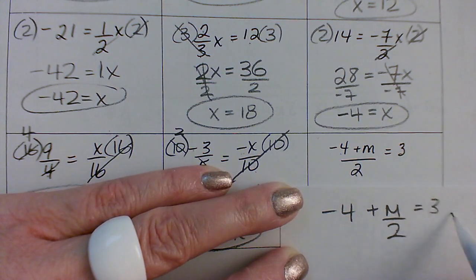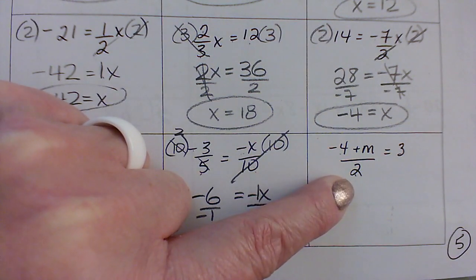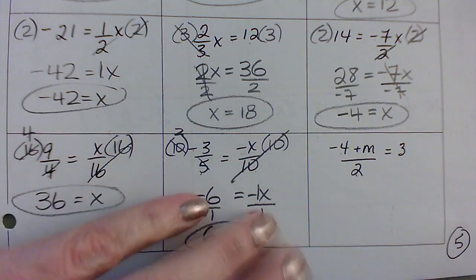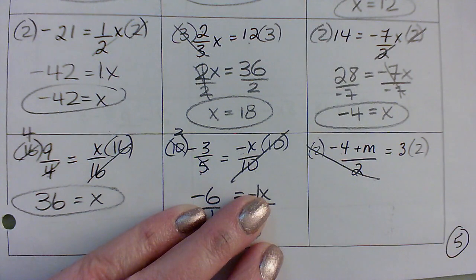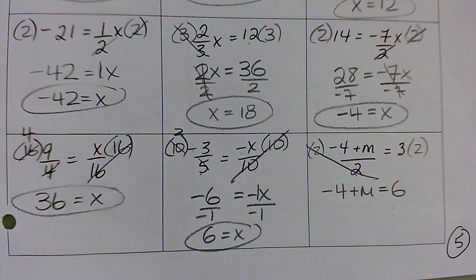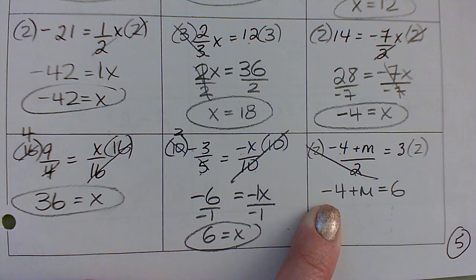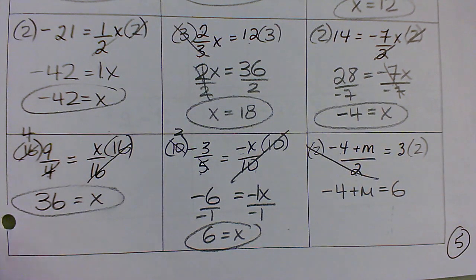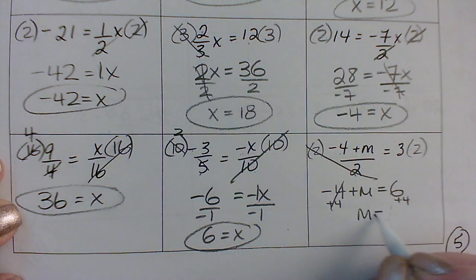So I would add the 4 to this side, then multiply by 2. But in this case, I've got to get rid of this 2 first so that I can deal with just the numerator. So I'm going to multiply this side by 2, cancel it out, multiply by 2. So it's going to leave me with a negative 4 plus m equaling 6. And I've got an m there, so I need to get rid of the negative 4. Since it's a negative 4, the opposite of that is a positive 4. Adding 4, m is equal to 10.